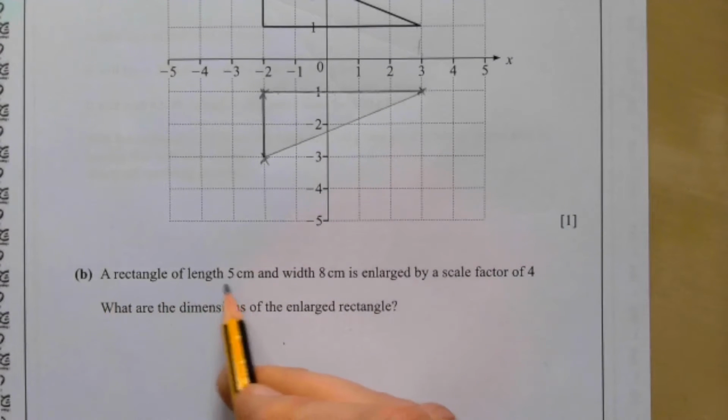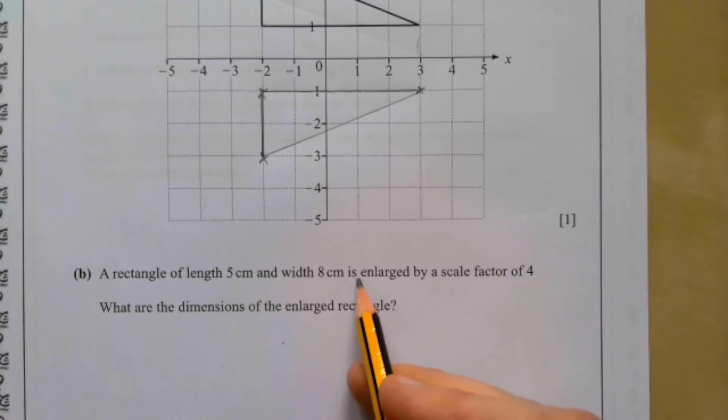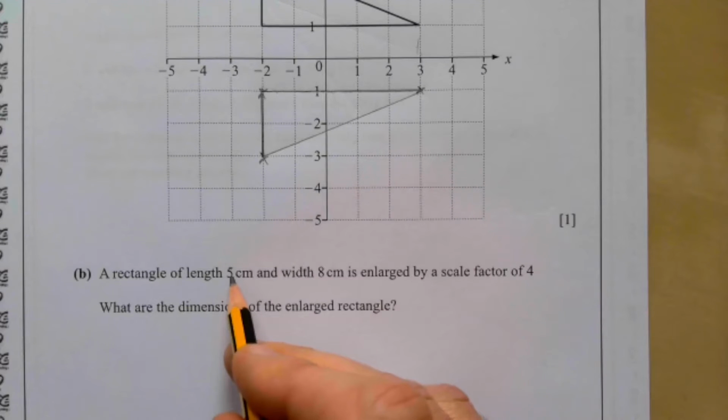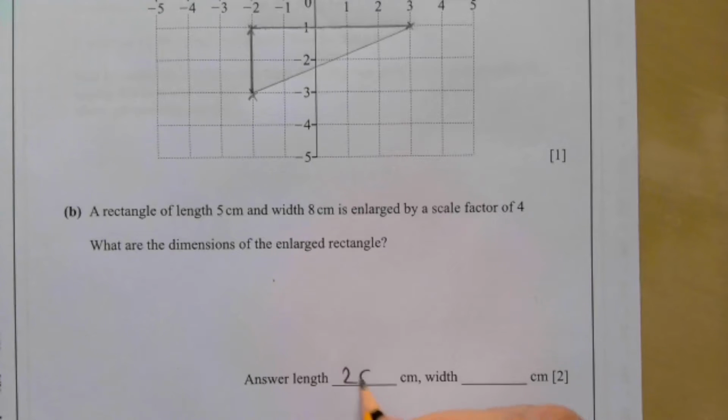A rectangle of length 5 centimeters and width 8 centimeters is enlarged by a scale factor of 4. What are the dimensions of the enlarged rectangle? Well, that's going to be times by 4, so that's going to be 20. That'll be times by 4 as well, and that gives us 32.